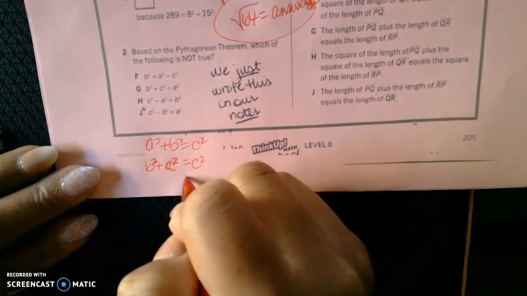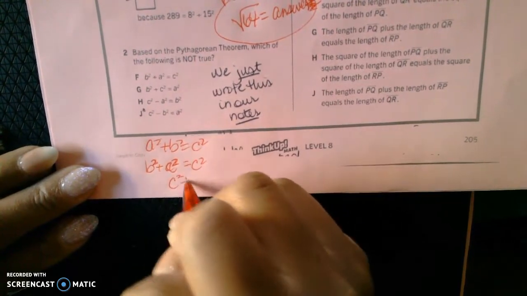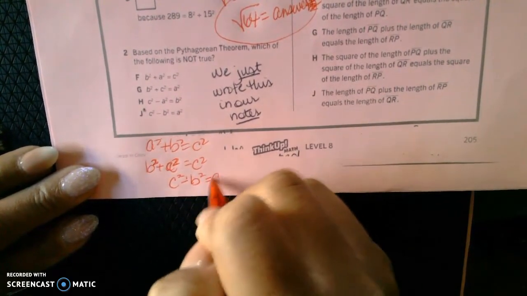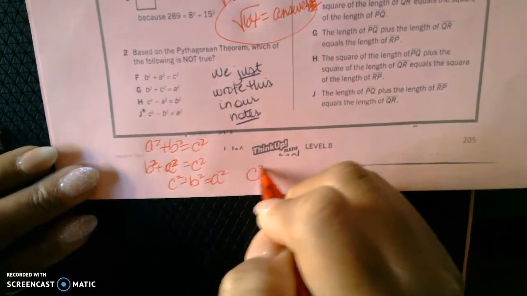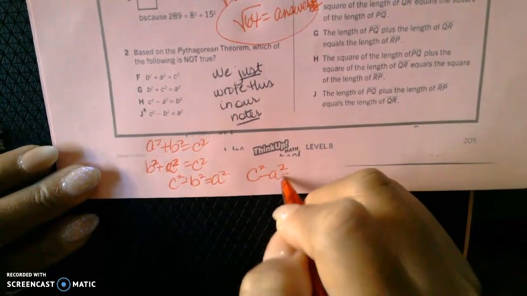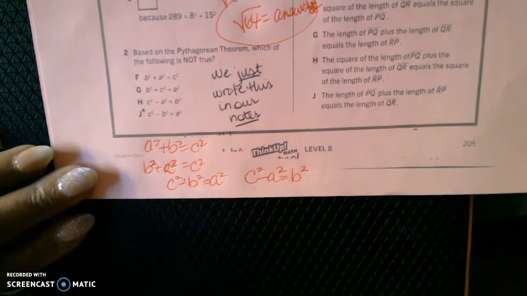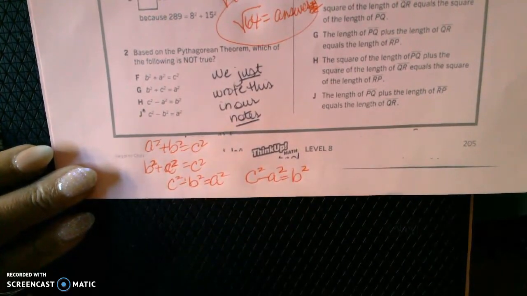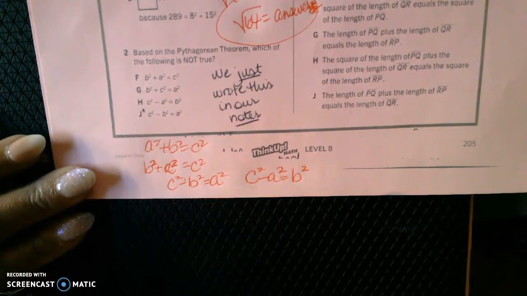And then I can subtract b squared from c squared to get a squared, and I can subtract a squared from c squared to get b squared. Okay, so those are all your options of true statements.